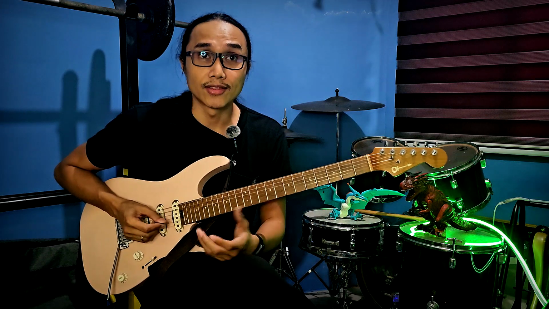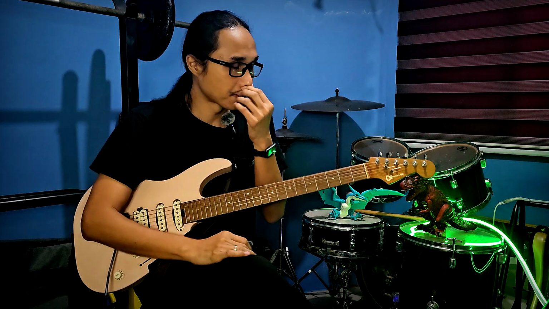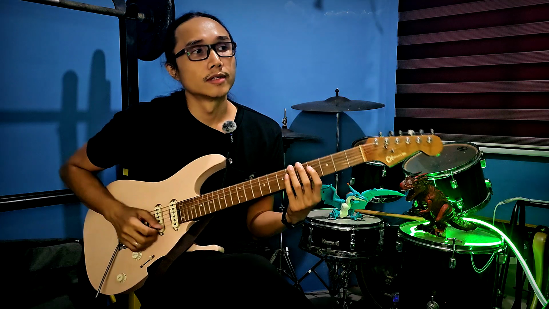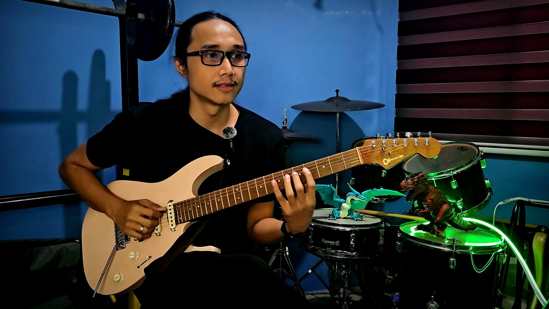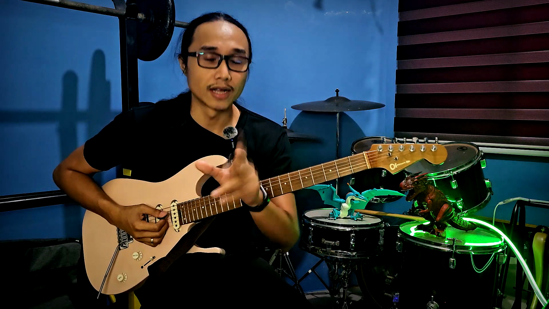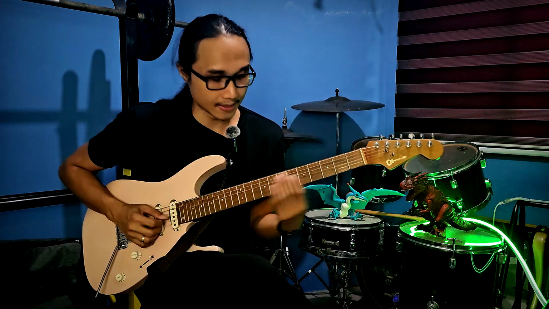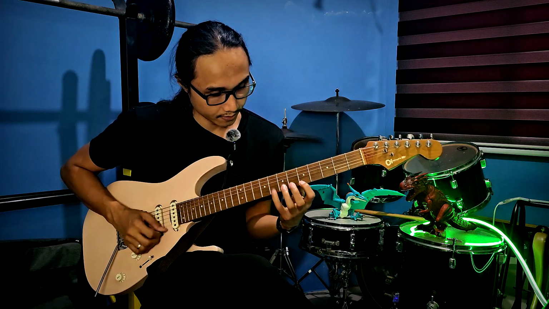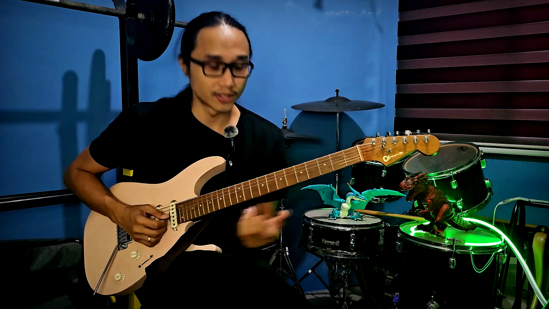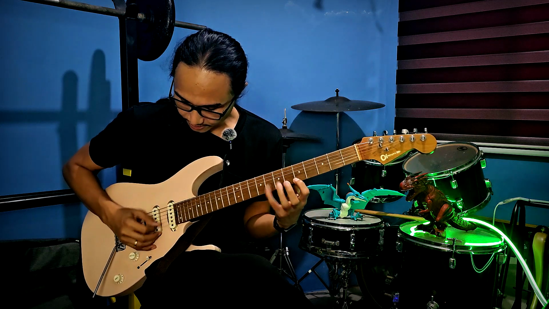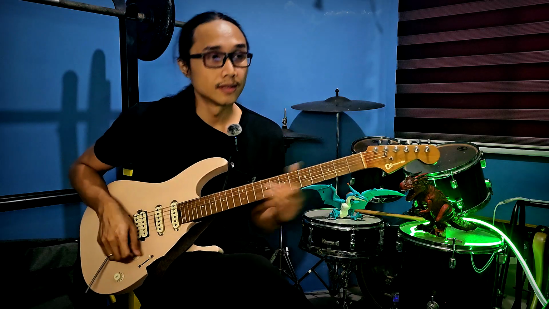So let's take a look at 3-string scale fragments and above. 2-string scale fragments are a very easy concept to understand: any scale fragment that involves 2 strings. But 3-string scale fragments like this, just an example, involve 3 strings.